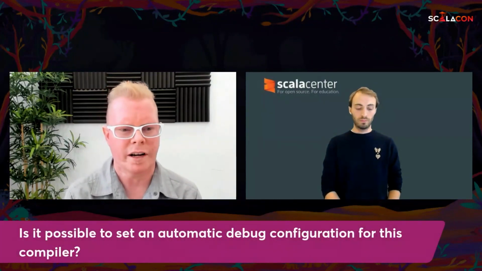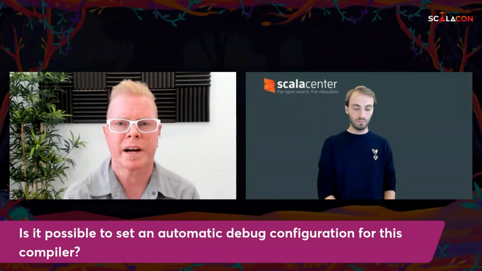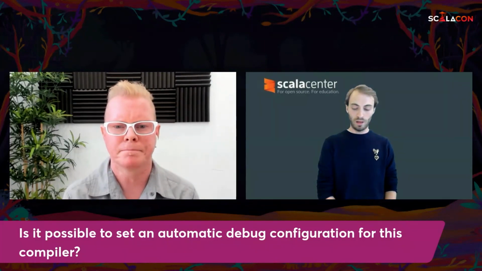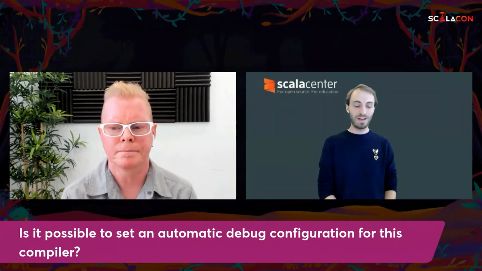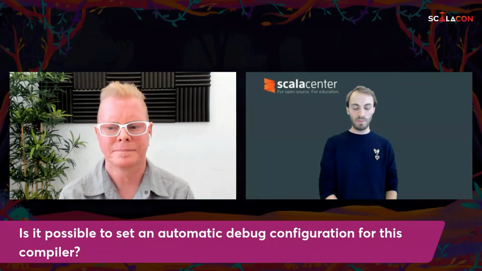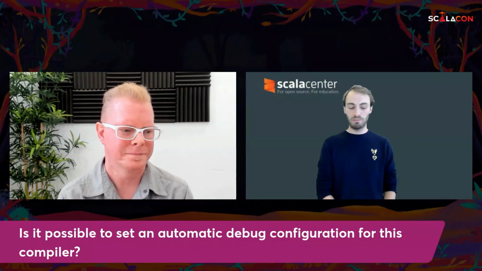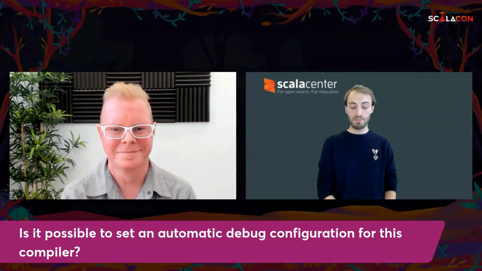Excellent. All right. And our last question, is it possible to set an automatic debug configuration for this compiler? I don't really understand the question. To set an automatic debug configuration for this compiler. So do you want to debug the compiler? Which compiler? The Scala 3 compiler? Or the expression compiler?